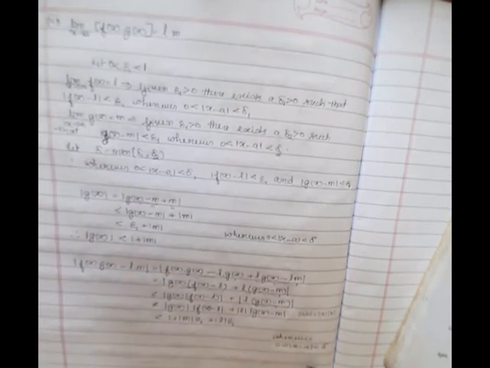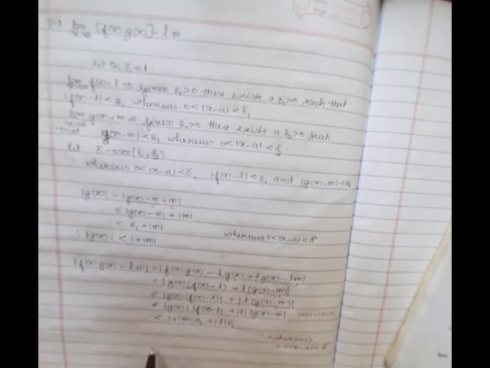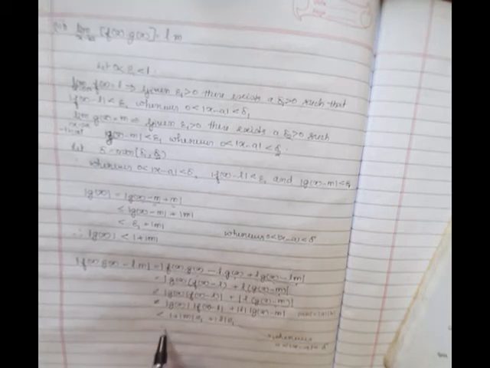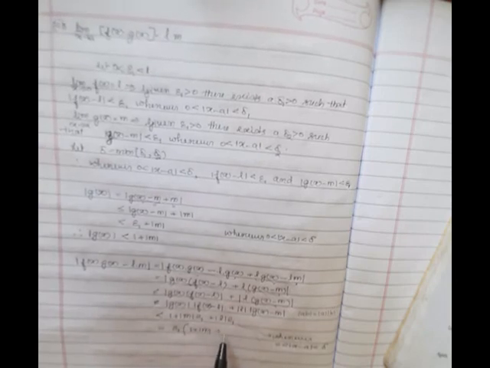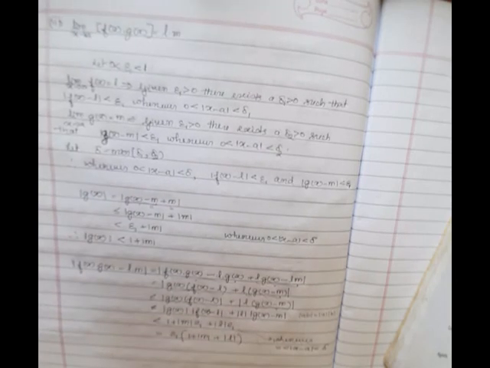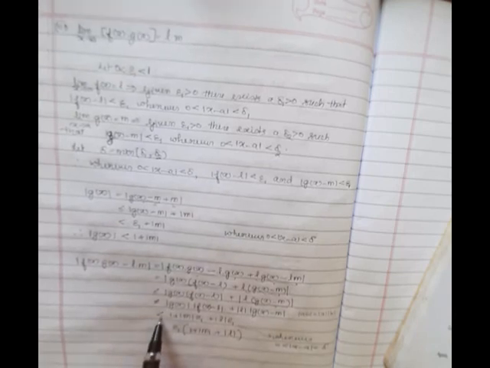So under one condition here, all these conditions are satisfied. Okay. Now I'll take epsilon 1 common here: epsilon 1 into 1 plus mod m plus modulus of L.